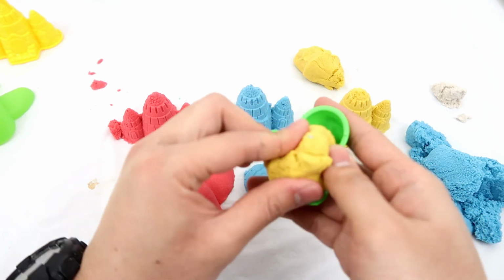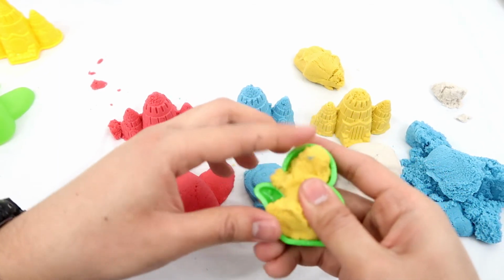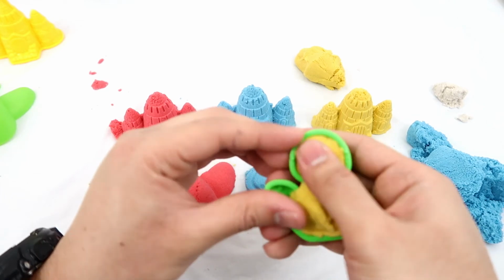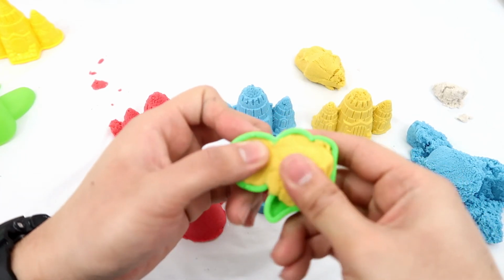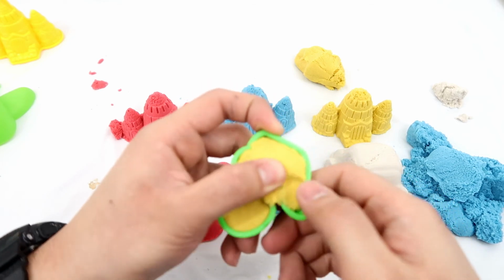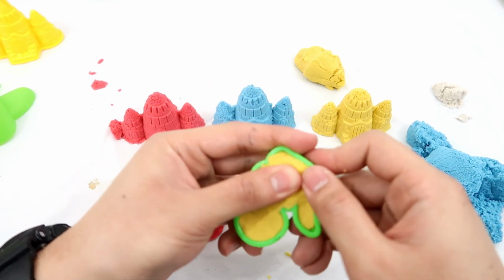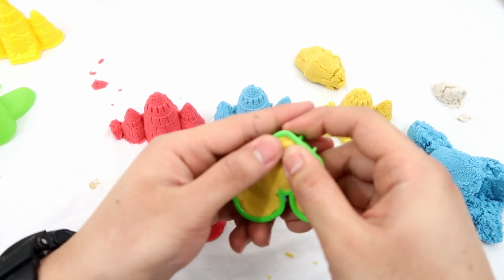itsy bitsy spider went up the water spout. Down came the rain and washed the spider out. Out came the sun and dried up all the rain. And the itsy bitsy spider went up the spout again.